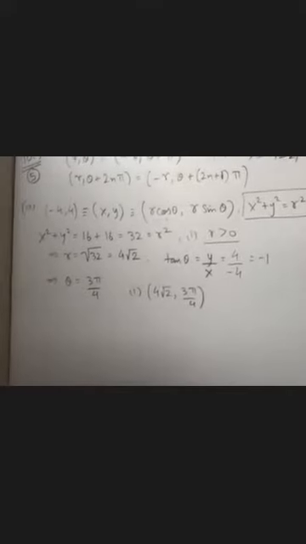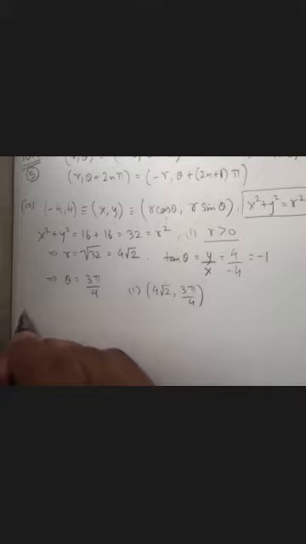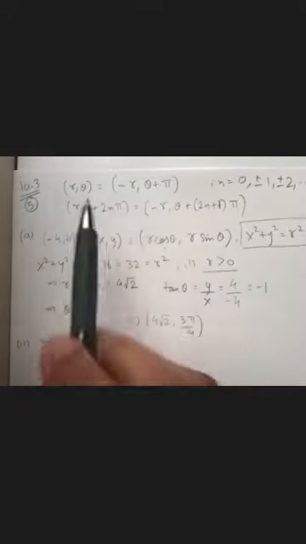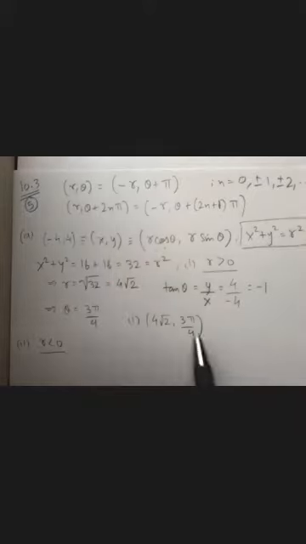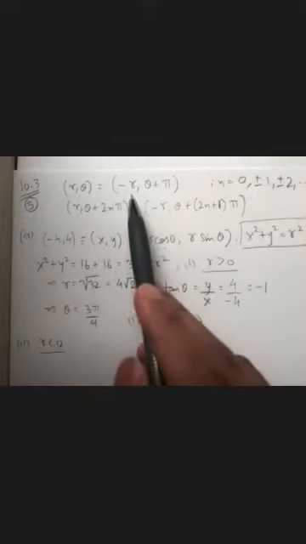Now the second part says we have to use r as negative. So now we use this relation that I wrote at the top. Now we know r comma theta. r comma theta is 4 root 2, 3 pi over 4. So this will give us negative 4 root 2.